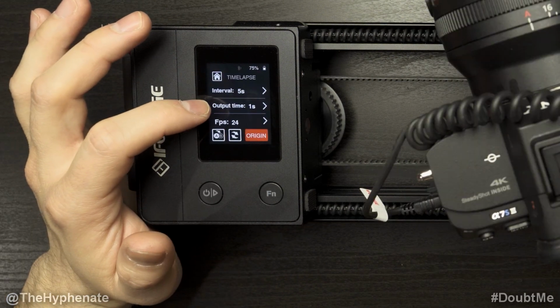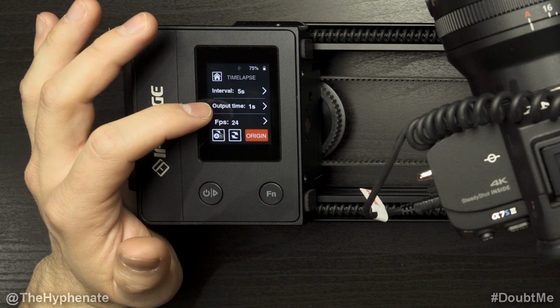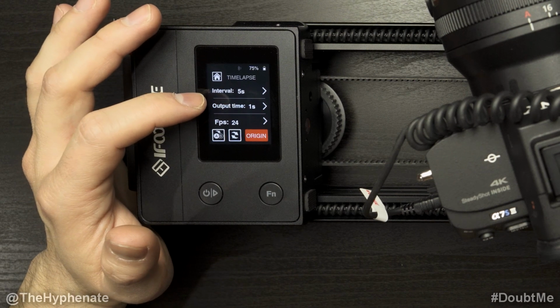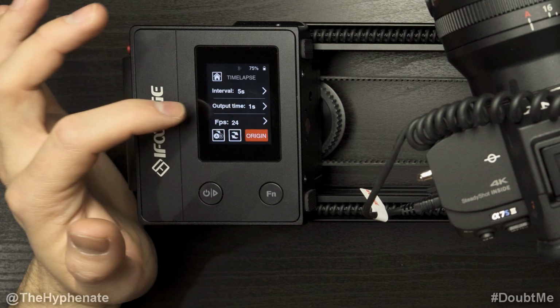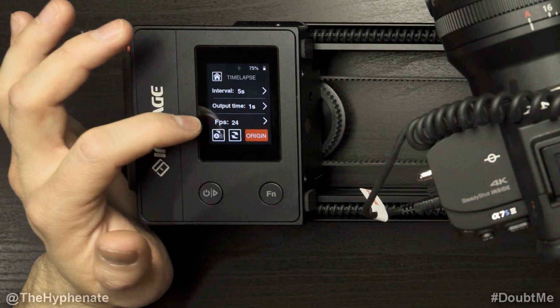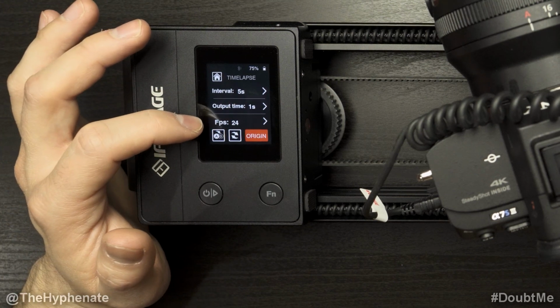Now for the output time, this is the actual time that is gonna be the final result of your video. So in order to know your output time, you also have to know what frames per second you are going to be editing your video in.